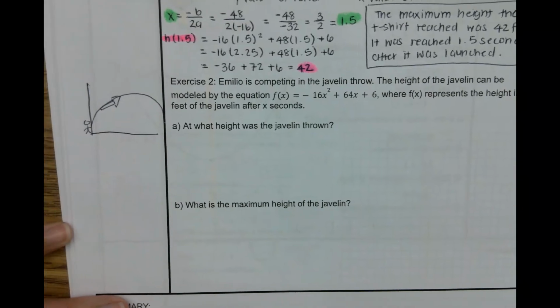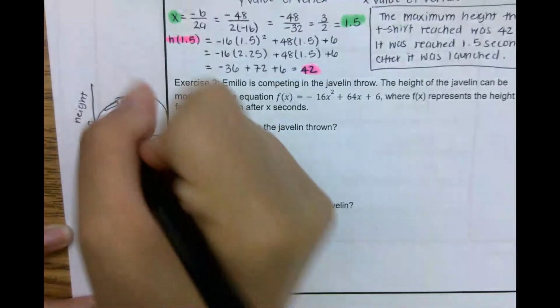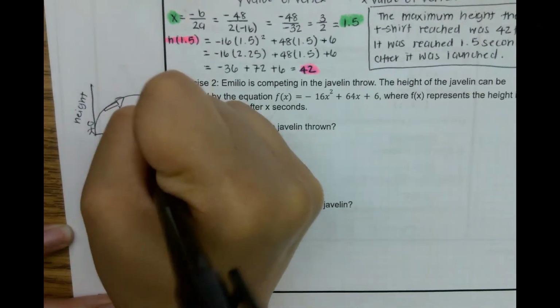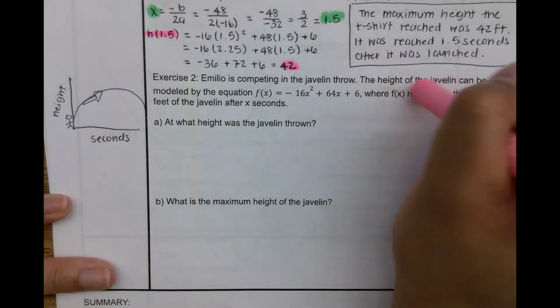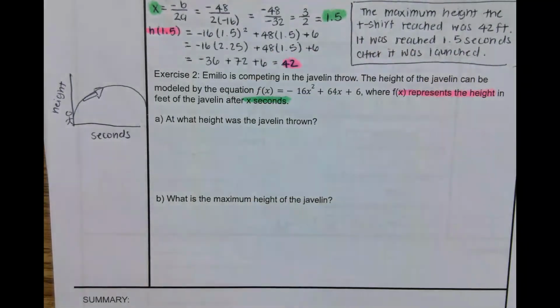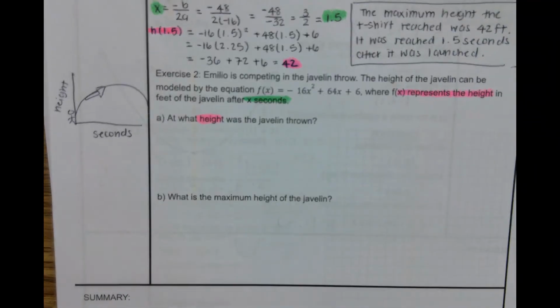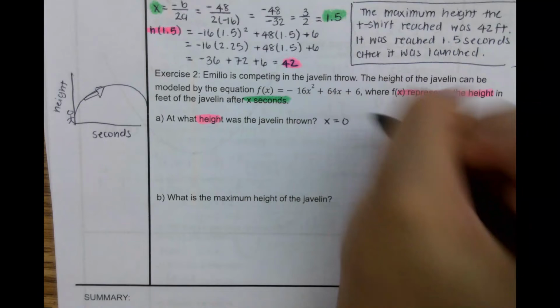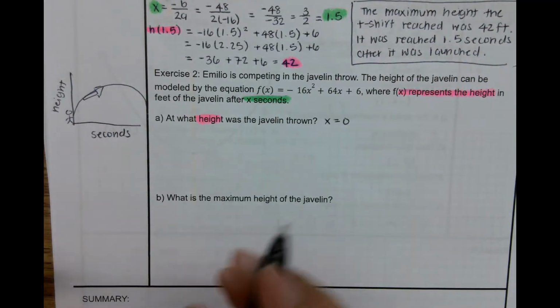Here we know f of x talks about height, how high it is, and x is the seconds. I'm going to highlight that again. f of x is the height in feet. x here is the seconds. So at what height was the javelin thrown? It's asking me for the y value, when x equals 0. So at the beginning, what height did it start at? I'm going to plug in 0 here.